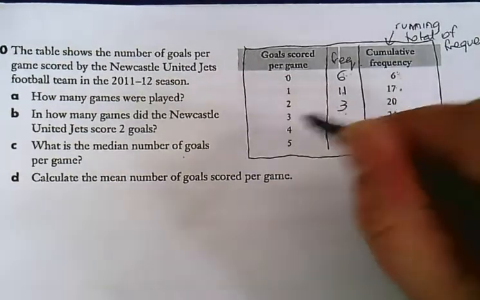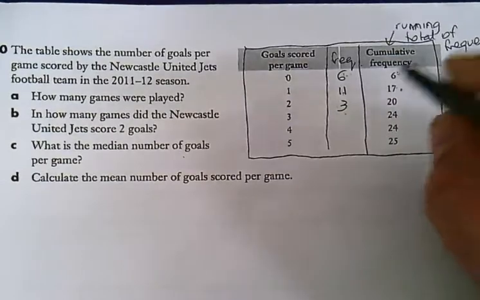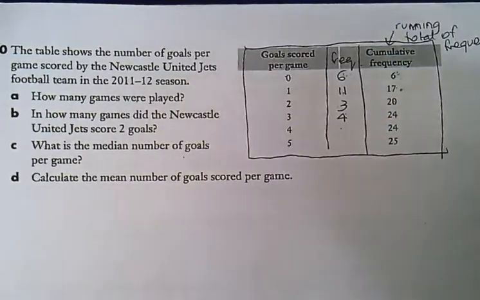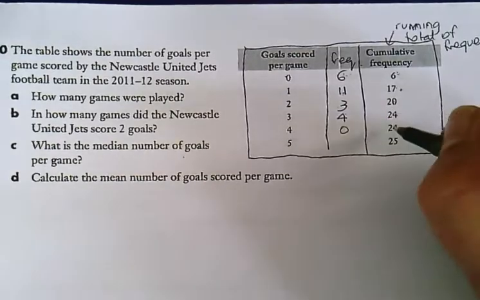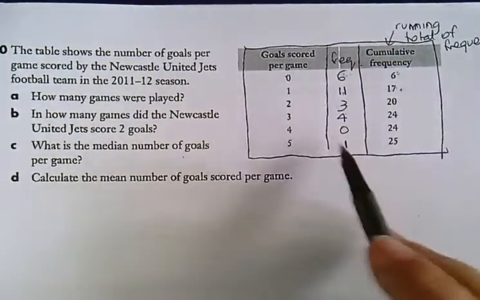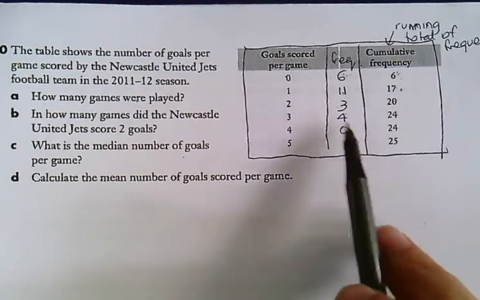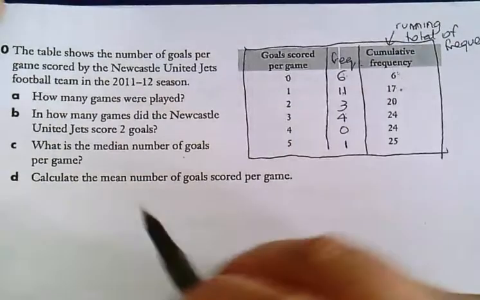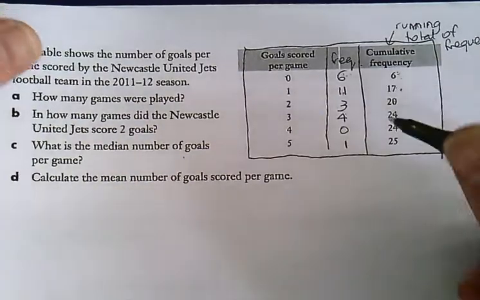So how many, 3 goals in how many games? 4. 20. What about 4 goals? How many games? 0. And 24 plus 1. So in 1 game, 5 goals were scored. In 0 games, 4 goals were scored. So it says how many games were played.